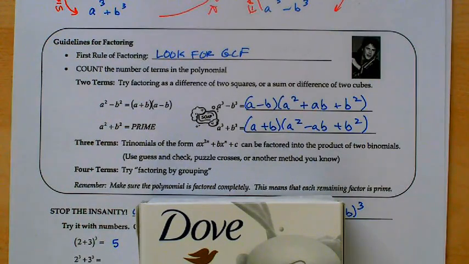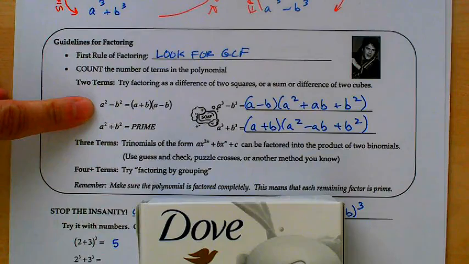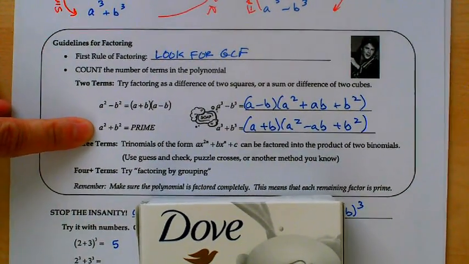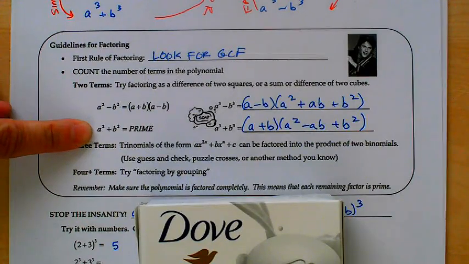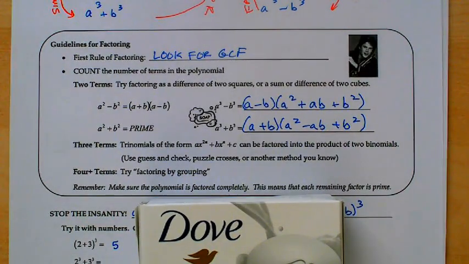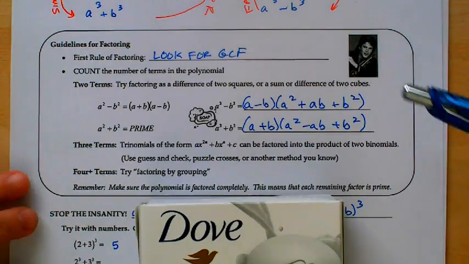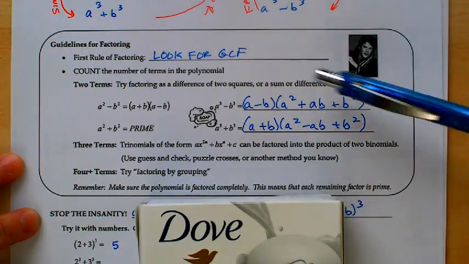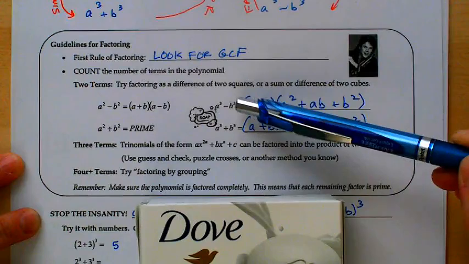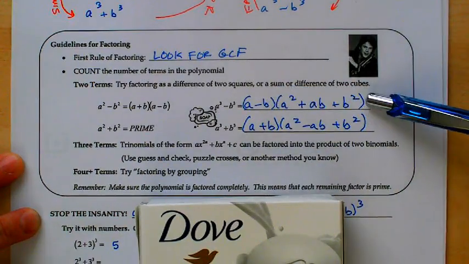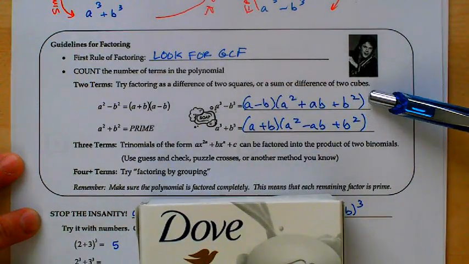Everything that you do after that depends on how many terms you have, so I hope we can count. When you have two terms, all you've got to look for, are they the difference of squares? Break it on down to conjugate pairs. If it's the sum of squares, we cannot factor that using real numbers. You may call that prime. I don't need you to factor with i's. But now that we have more knowledge about cubes, the difference of cubes will always factor out accordingly.